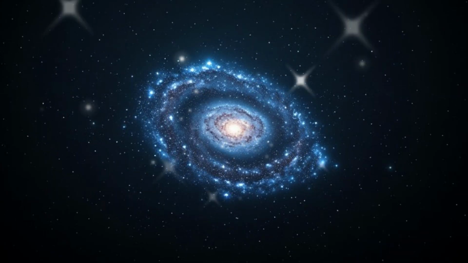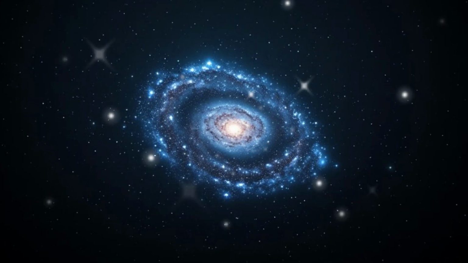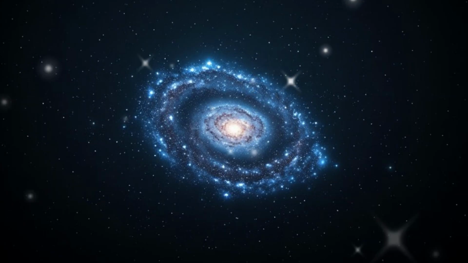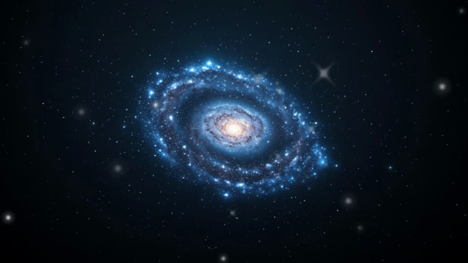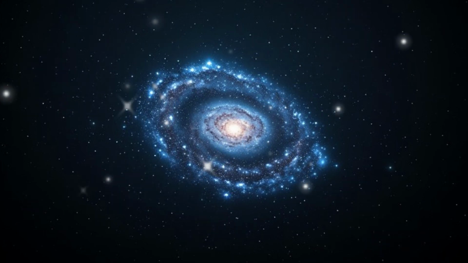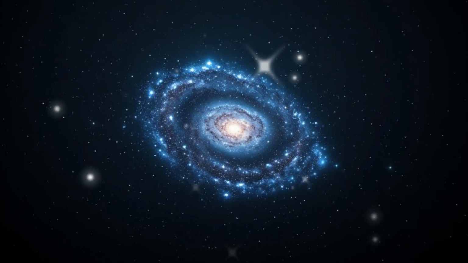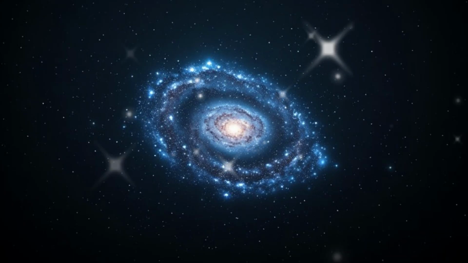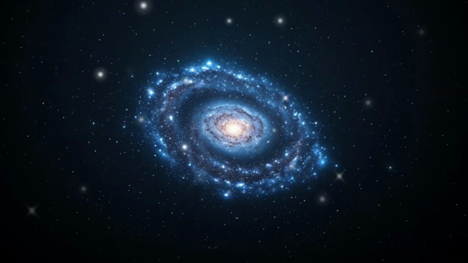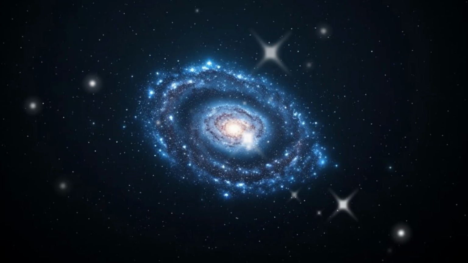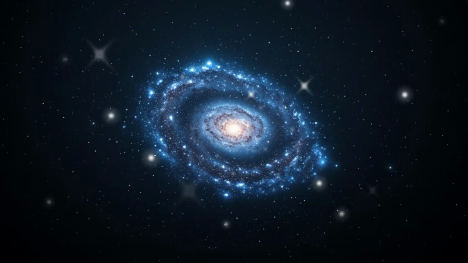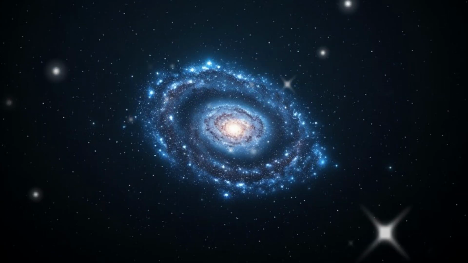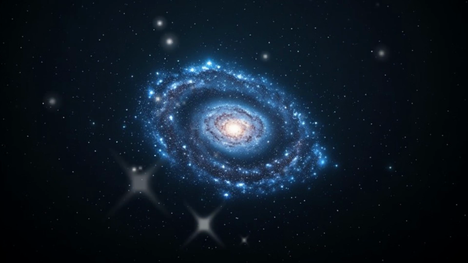Tidal interactions also transform galaxies in dense environments. When galaxies pass close to each other, or to the center of a cluster, gravitational forces can stretch and distort them. Stars and gas can be pulled out into long tidal streams that trace the paths of past encounters. Galaxy harassment occurs when smaller galaxies experience repeated high-speed encounters with larger galaxies in a cluster. Each encounter imparts a small gravitational kick, gradually heating the smaller galaxy's stars and stripping its outer material. Over time, spiral galaxies can be transformed into dwarf ellipticals.